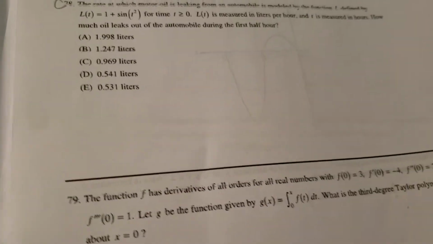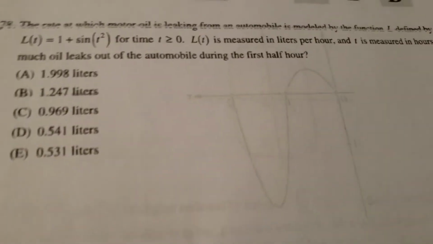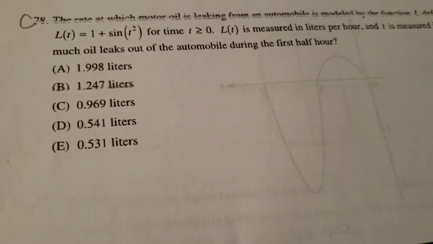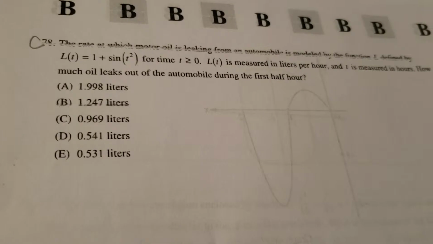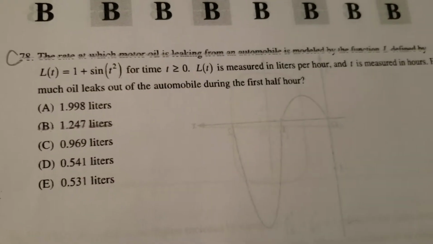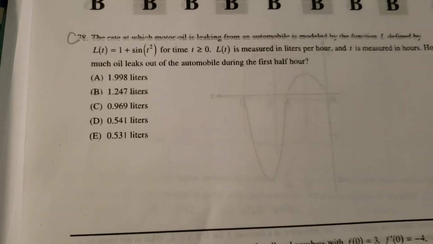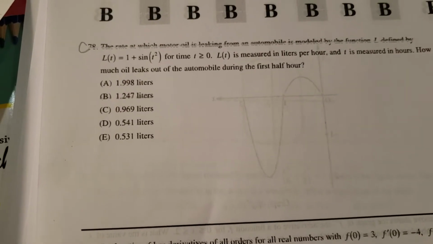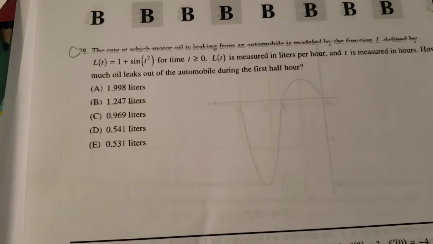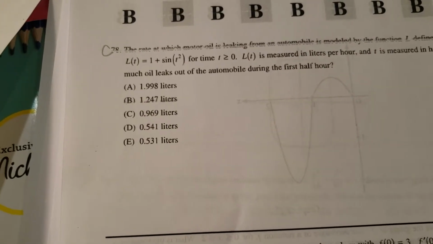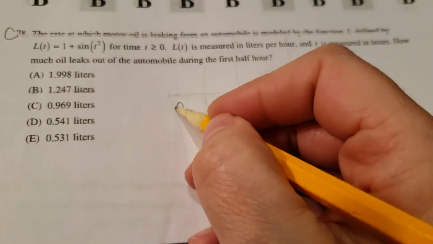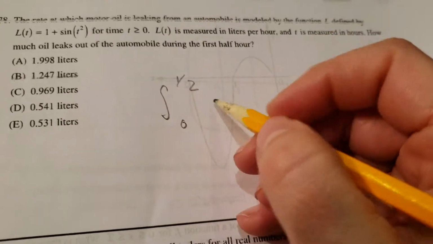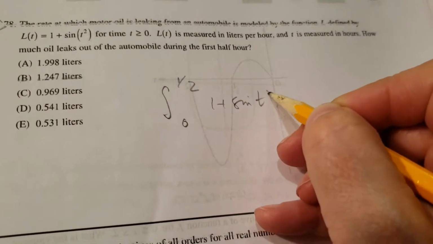Next one is 79, and this requires a calculator. Where is that? 78. No, that's 78. I'm sorry. 78, which requires a calculator. Okay, my printer is just going nuts. It gives me horizontal lines here. The rate at which motor oil is leaking from an automobile is modeled by that function. How much oil leaks out during the first half hour? Right? So all you need to do is nothing special on the calculator. From 0 to 1/2 of 1 plus sine t squared dt. That should be it.